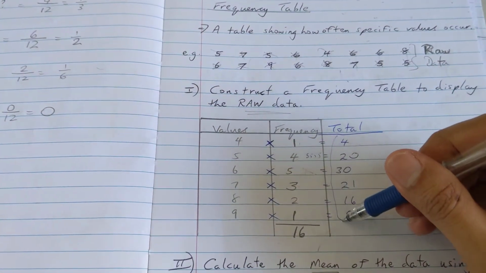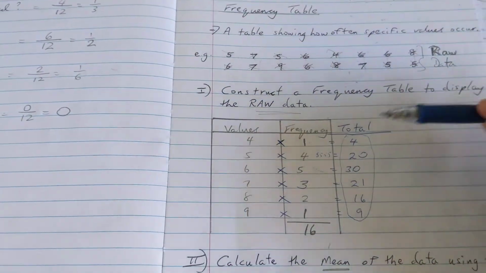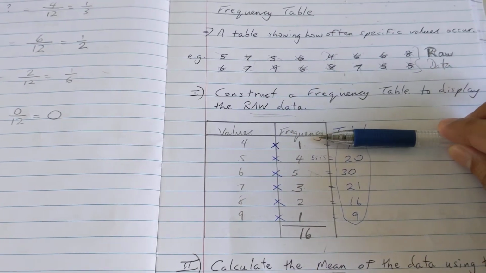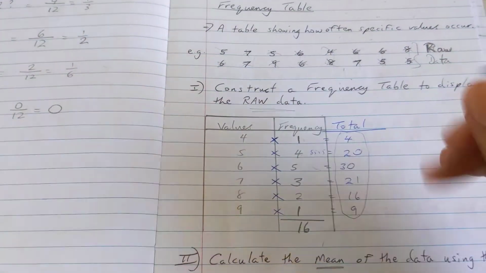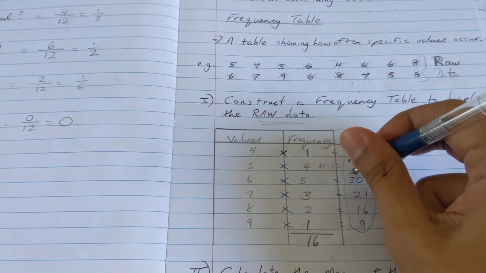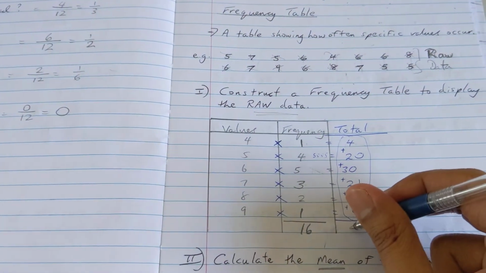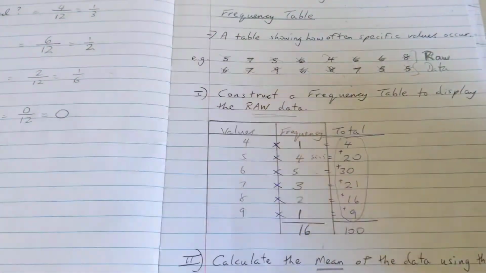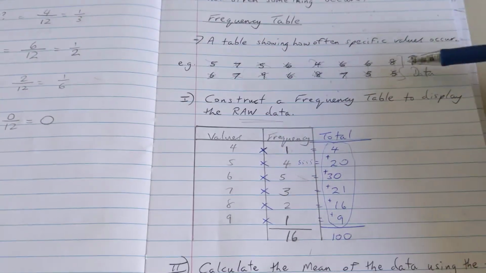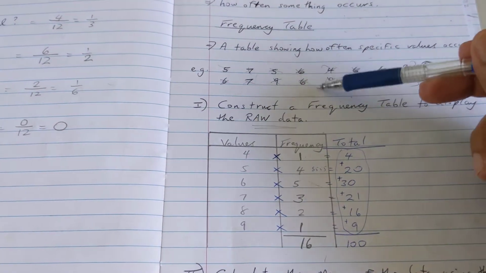So by the time I multiply out my table here, value by frequency, when I combine all of them, it's going to give me how much all the numbers add up to. I just did it in an organized fashion. So all the 4s add up to 4, all the 5s add up to 20, and so on. So when I reach here, I'm going to add up all these numbers. When I add it up, I'm going to get 100. And you can double check that. That would be the same thing as adding up these numbers individually here.